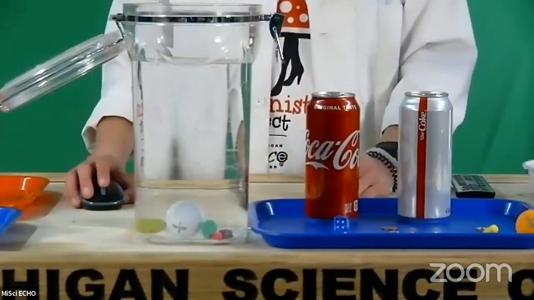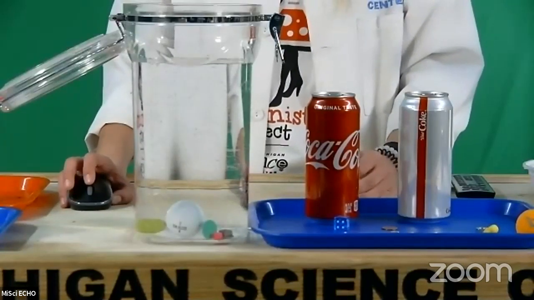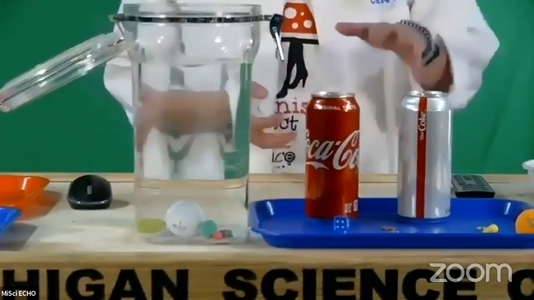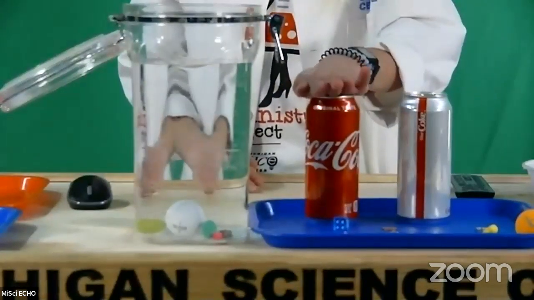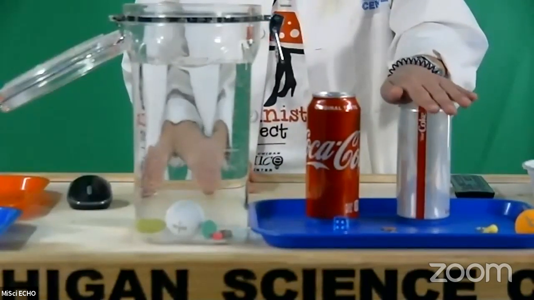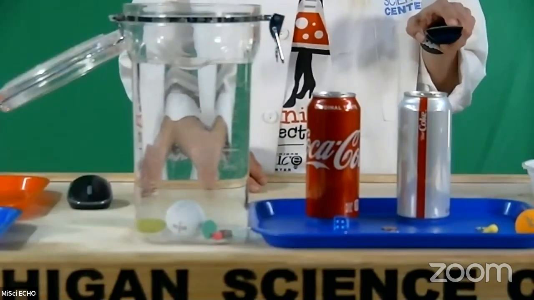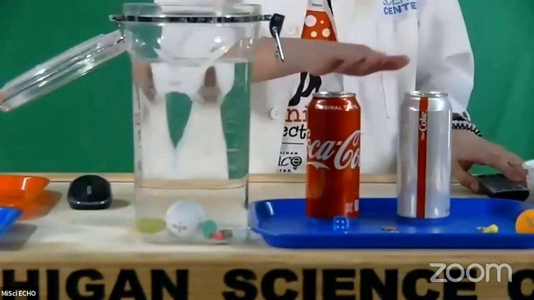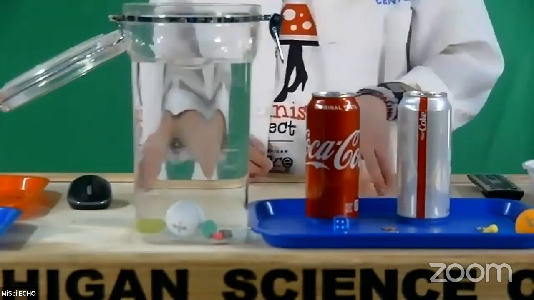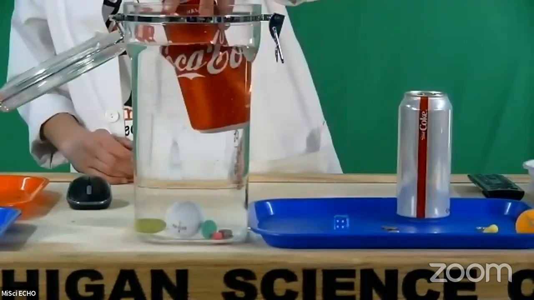All right, so now we've got some great hypotheses coming in on Zoom and through Facebook. Someone again asked us to remind them about the difference between these two. This one is full of sugar, which makes it taste so good, and this one is full of aspartame, which is an artificial sweetener. This one has sugar, this one does not. So we've got some great guesses in the chat. Let's go ahead and put them to the test. We'll start with our regular Coke and watch what happens.